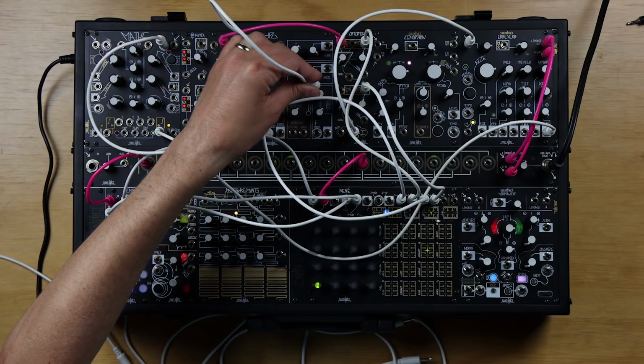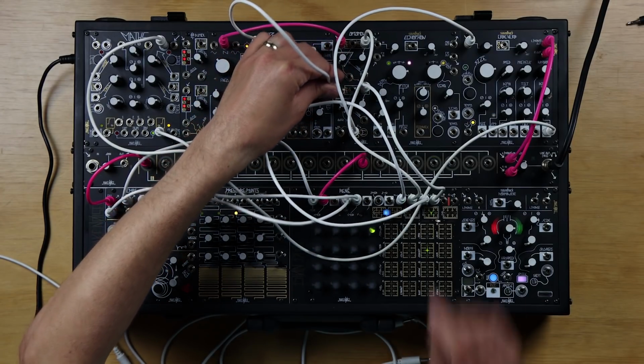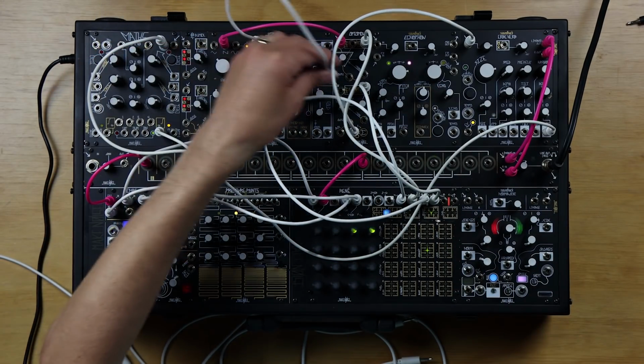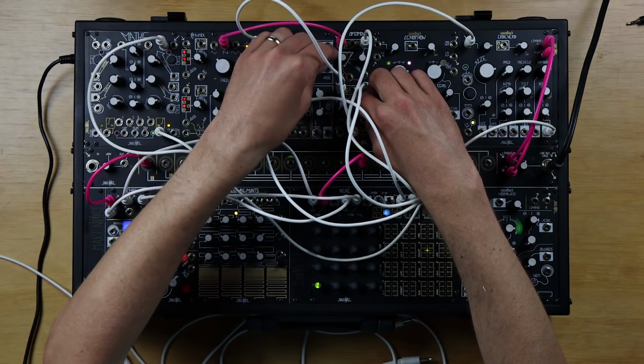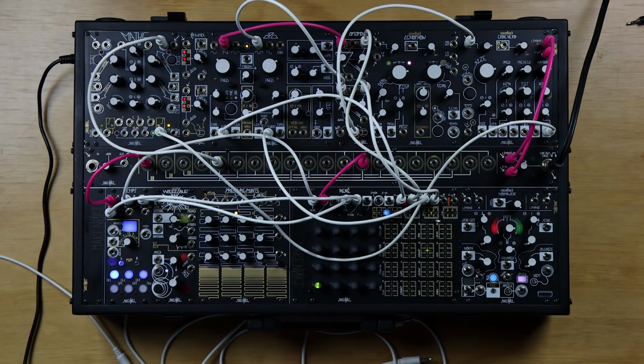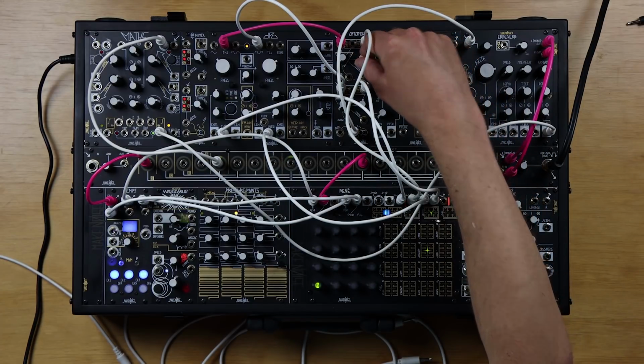Here's the first sequence. Here's the second sequence by itself. And here they are together.